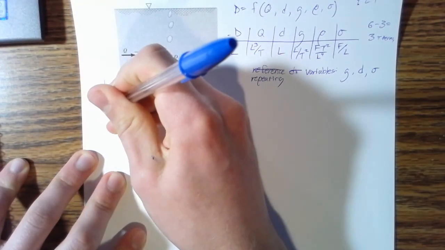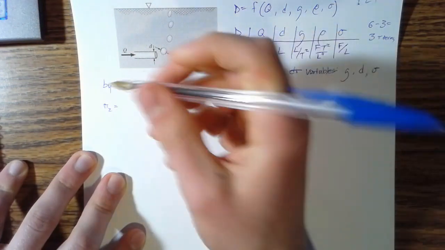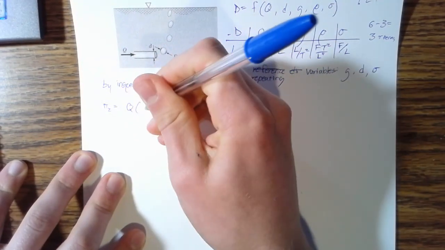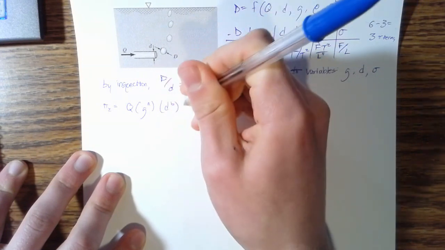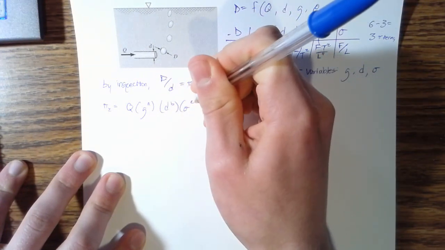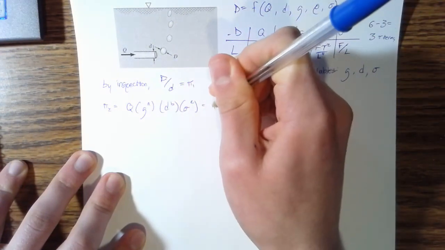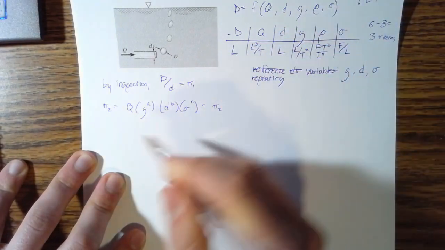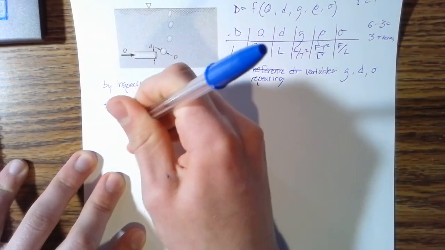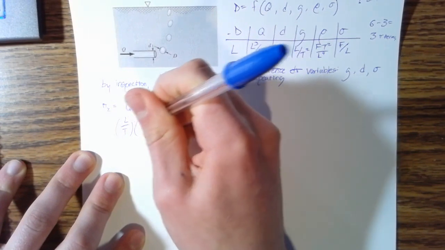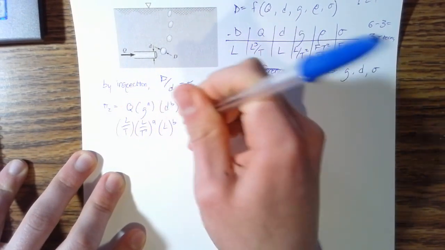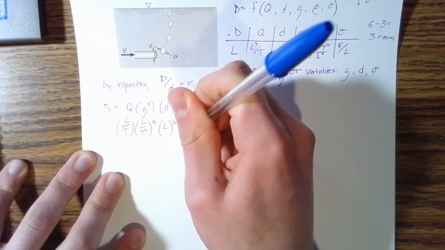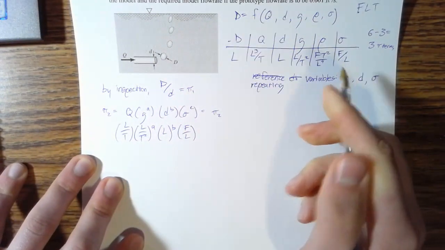So our second pi term, we'll find that for q. Then we say g to the a, d to the b, sigma to the c, and that's going to be pi 2. Then plugging in each of the dimensions for these from our handy reference table.